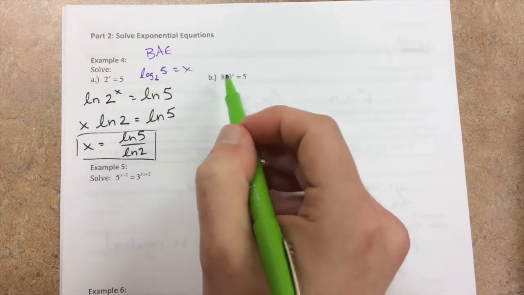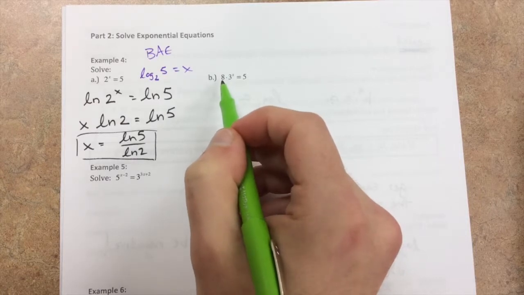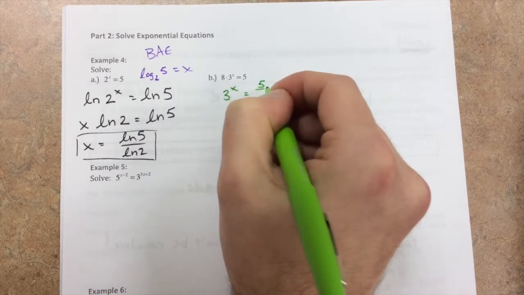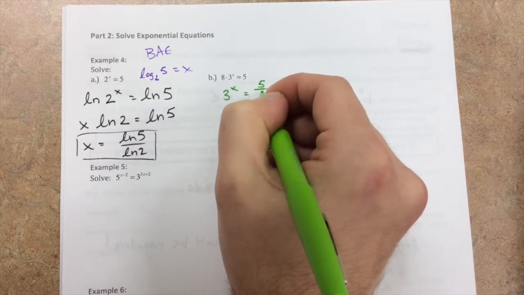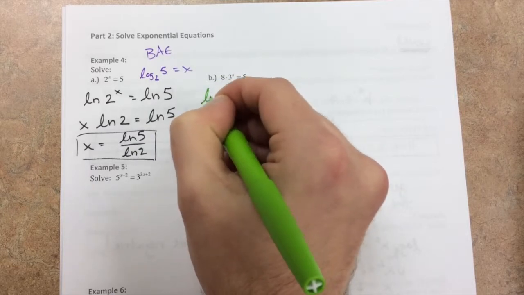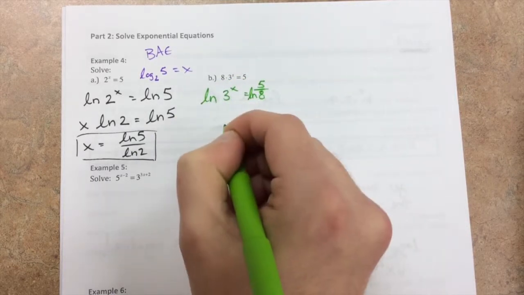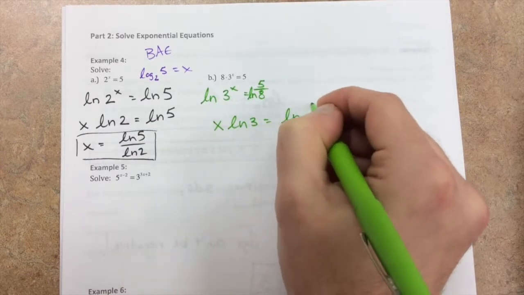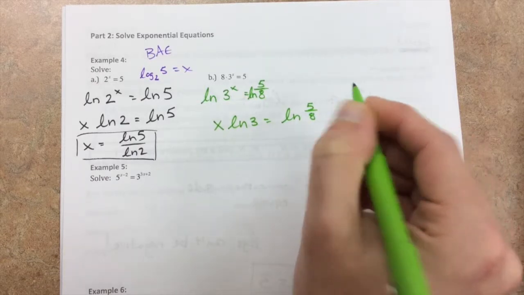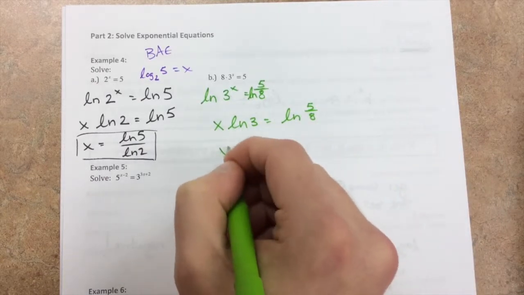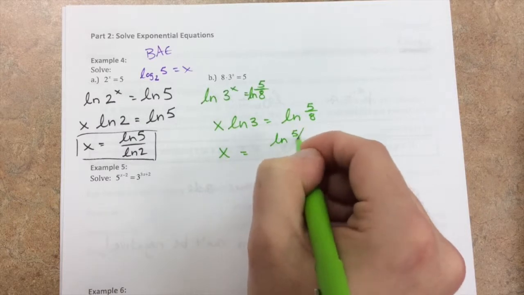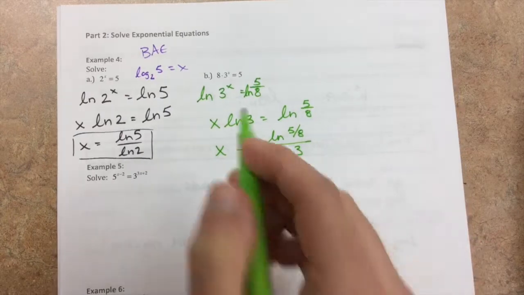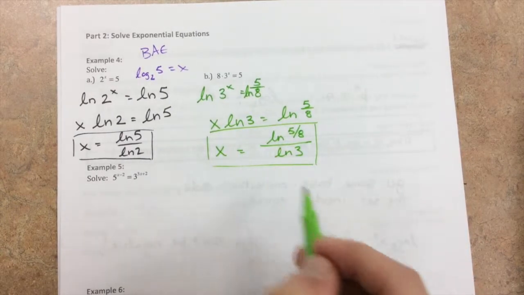For b, first, in order to get the x by itself, I need to divide by 8. So first things first, get the exponential function by itself. Then we're going to take the log of both sides. So we have x ln of 3 equals ln of 5/8. And then we're going to divide by ln 3, so x equals ln 5/8 over ln of 3, which again is a decimal. Right now, we're good enough to just leave our answer like that.